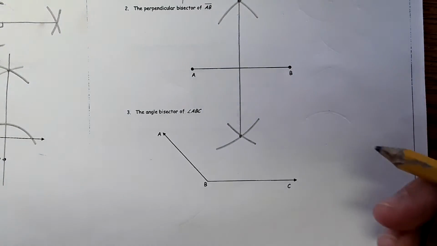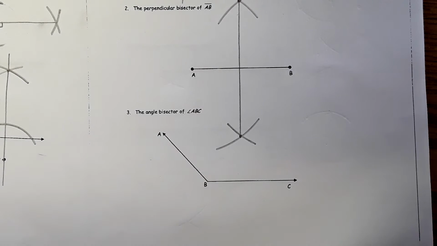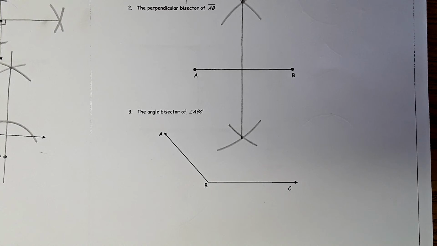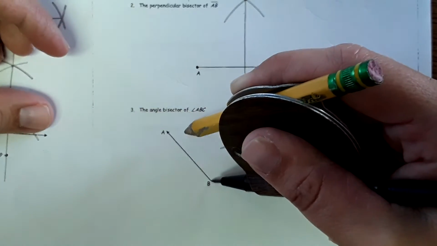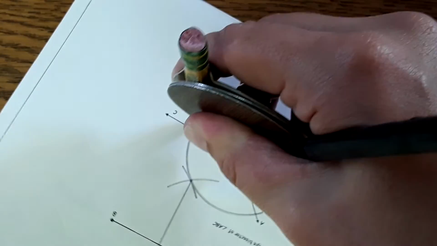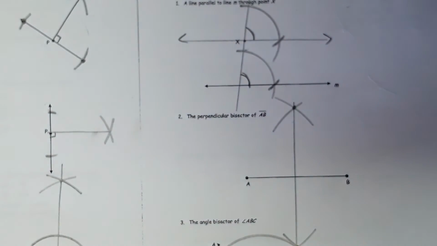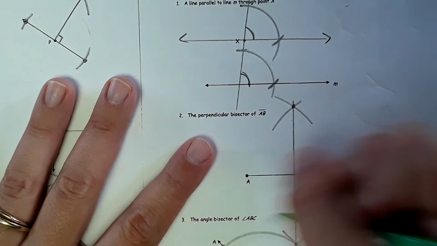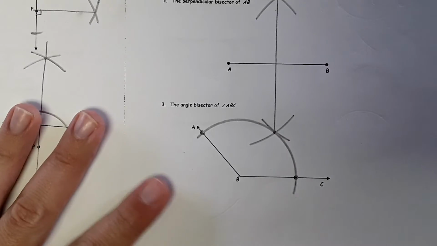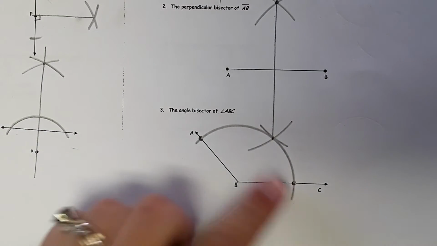Number 3, angle bisector of ABC. Have angle ABC. So for this one, ooh, my lines are going to be in the way. Okay, so for number 3, draw an arc that passes through both rays of this angle. So you get a point here and here.